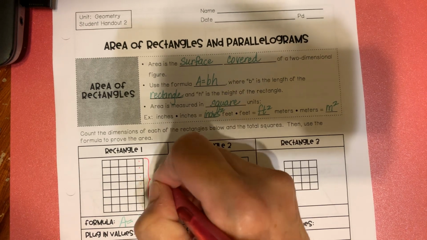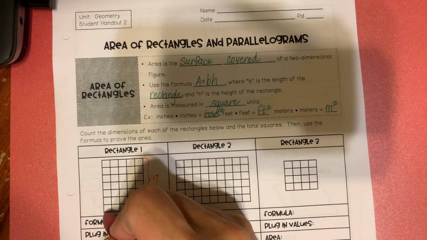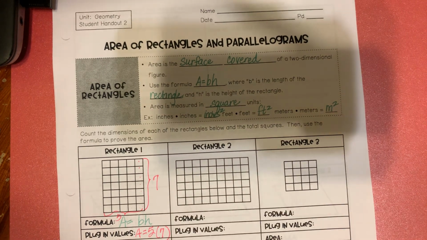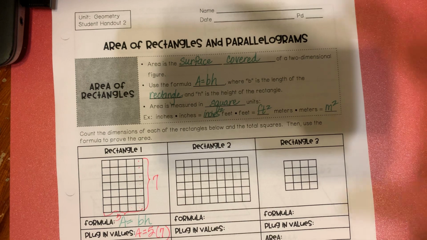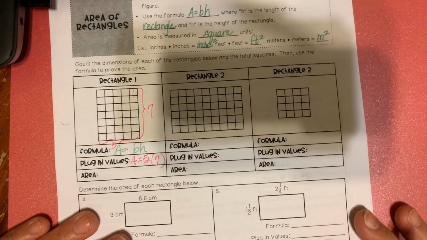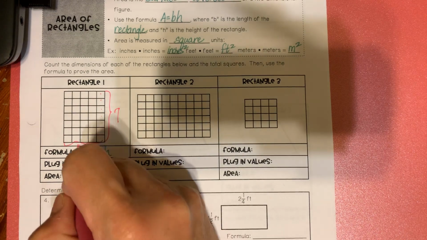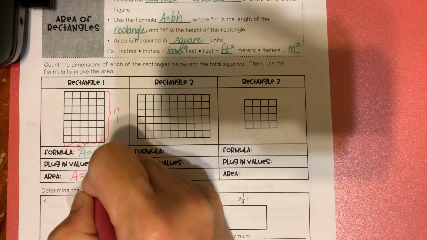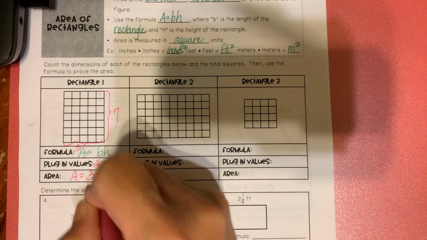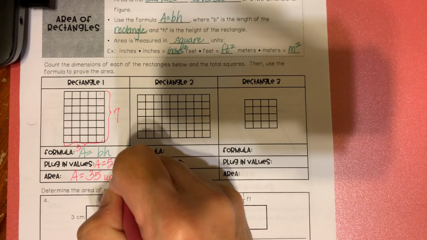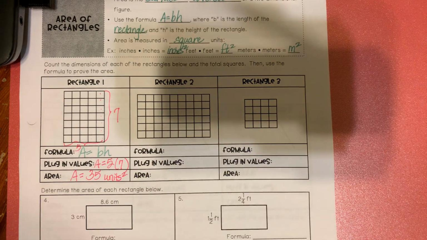So see, that is 7 units. And across the bottom was the 5. And so when you multiply that, you're going to have 7 times 5, which is 35. So your area equals 35. And we don't know what kind of units those are, so I'm going to put units squared.